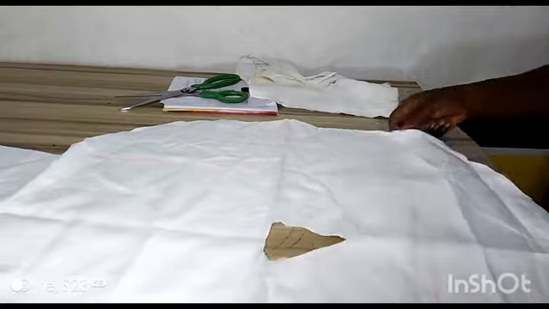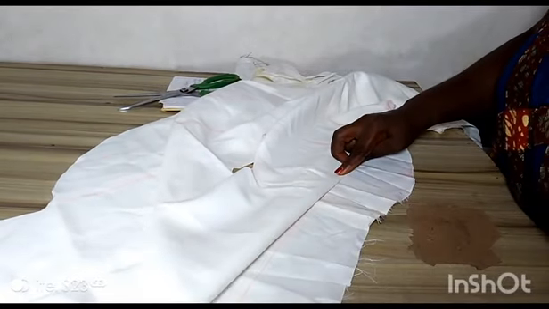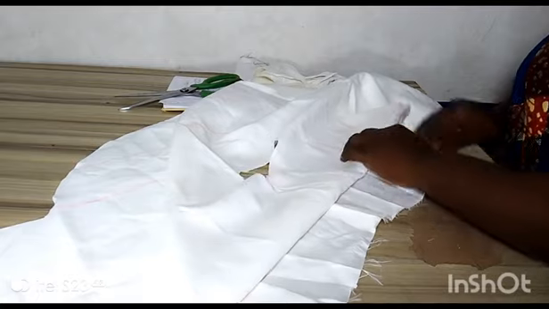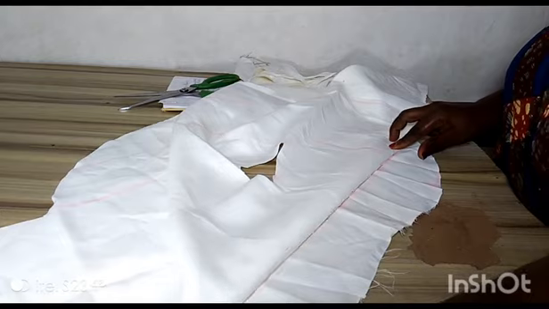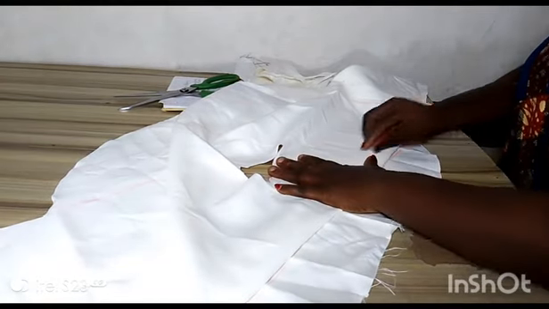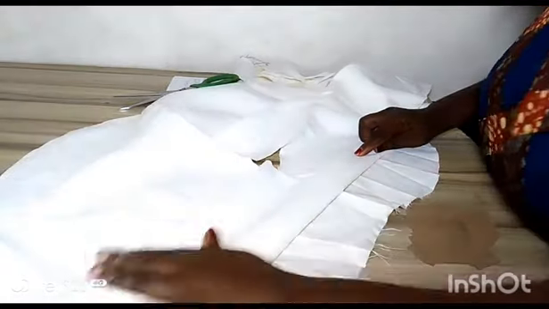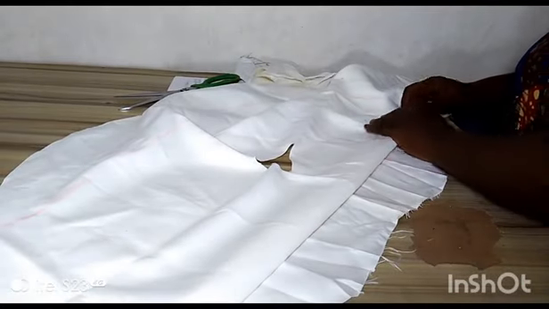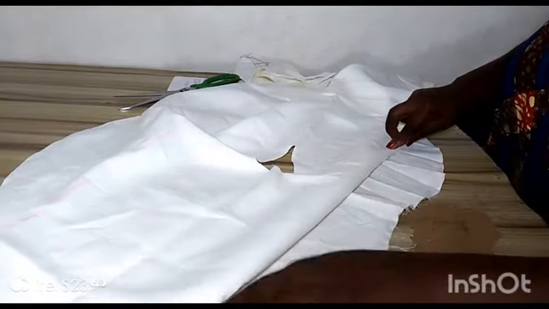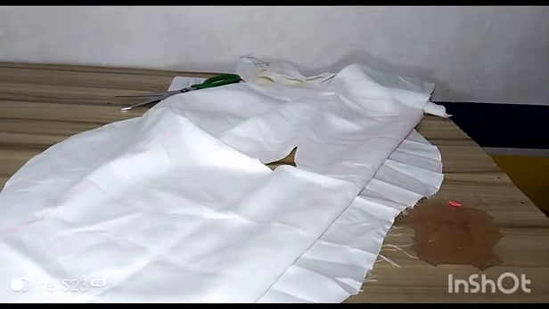Can you see? After marking, you will now fold this one along this side like so. Watch what I'm doing. You will use your pin. If you don't use a very stiff fabric for this, you may not have that effect. And if you are using Ankara fabric, then you have to put a crinoline in here to give you that bouncy, very stiff effect. You fold it and pin it down, or you just sew it straight. I'll sew it and show you. Don't worry.